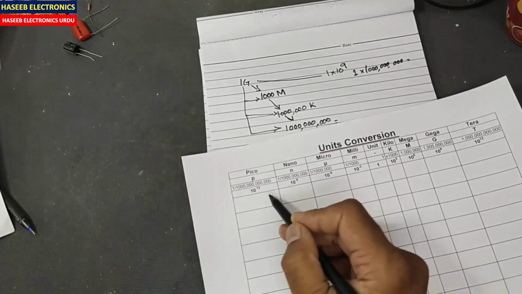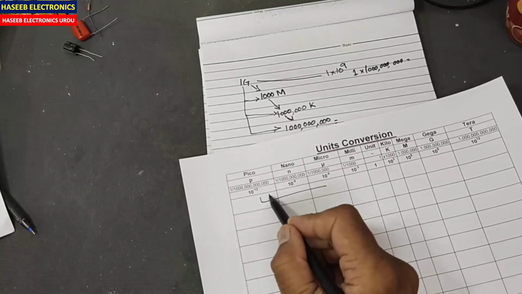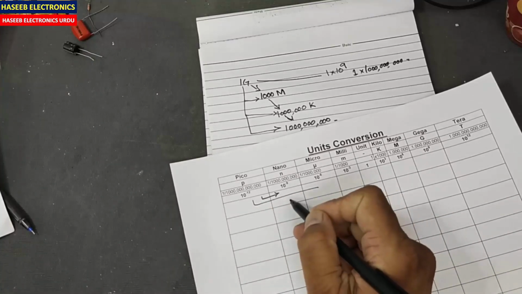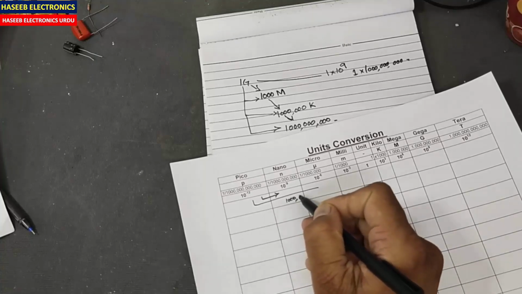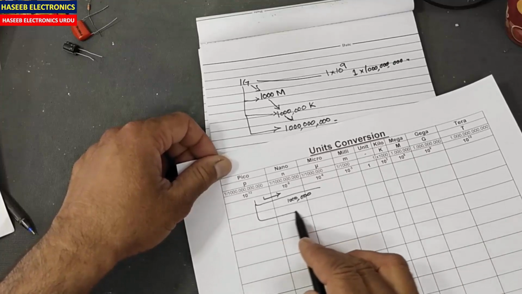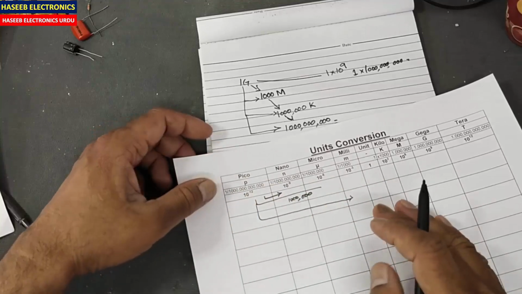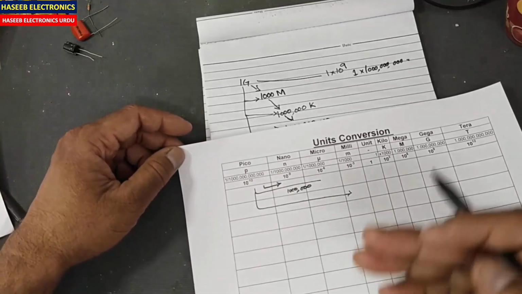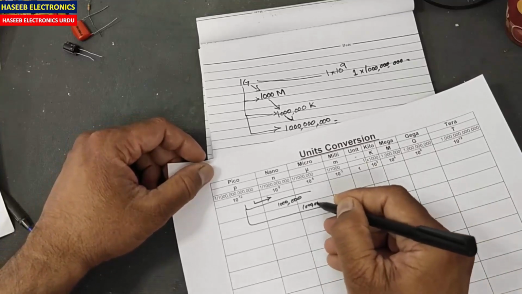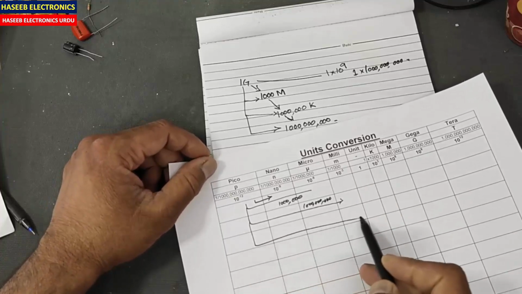We directly reached here. From here to here divided with 1000. Pico to micro divided with 1000. Okay, we want to convert from this step. Each step, when we shift the power, we need to divide with 1000. From here to here, 1000, 1000, 1000.